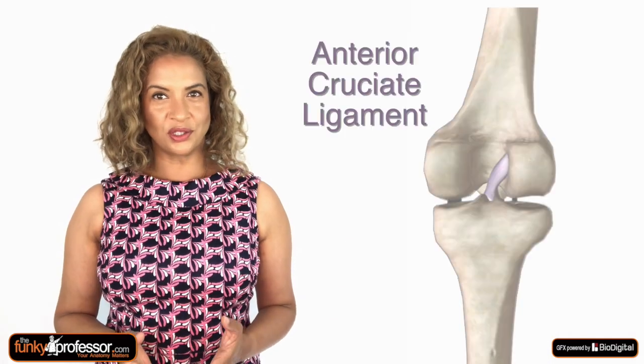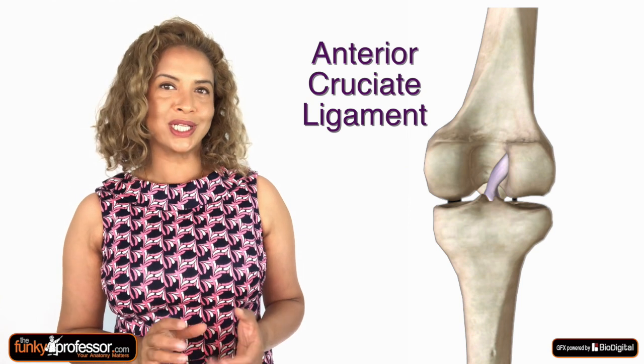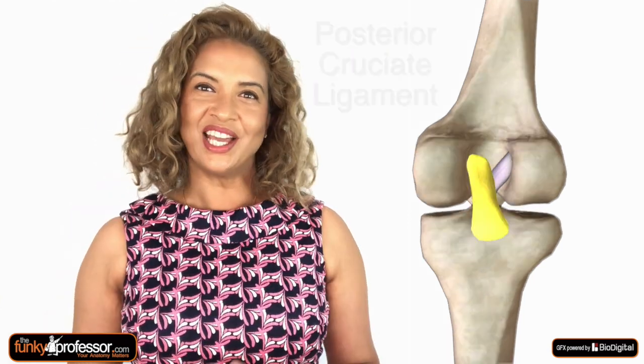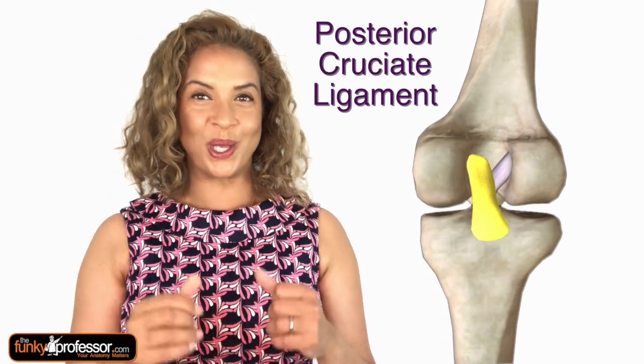The answer to question 3 is the anterior cruciate ligament of the knee. The other cruciate ligament is of course the posterior cruciate ligament. Both of these structures are very important in keeping the knee joint stable. The anterior cruciate ligament is the most commonly injured ligament in sports, such as football and skiing.